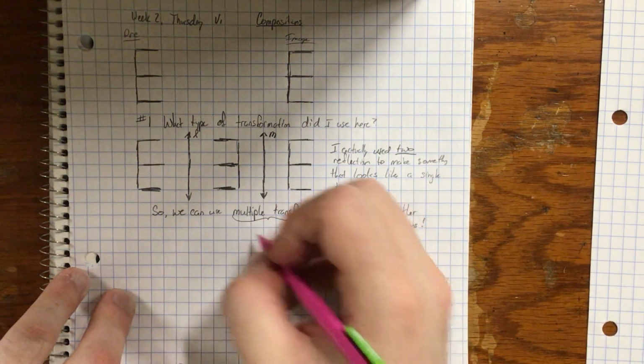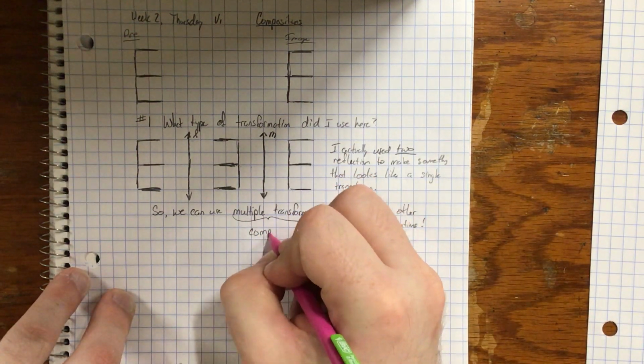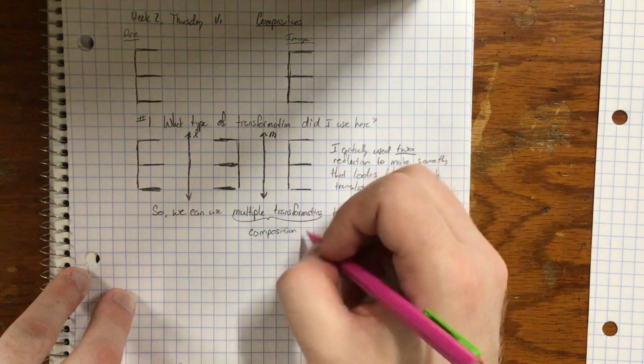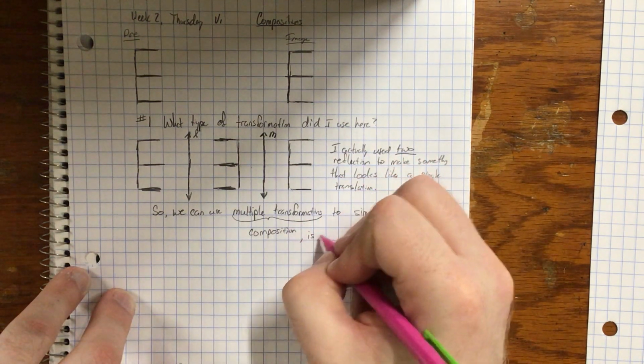And the other word we can use here is a composition, or an isometry.